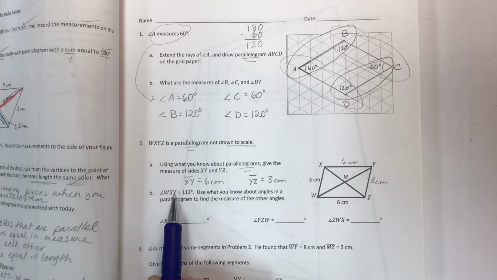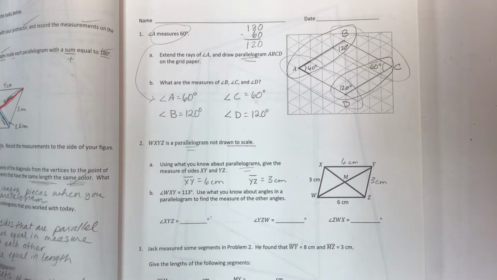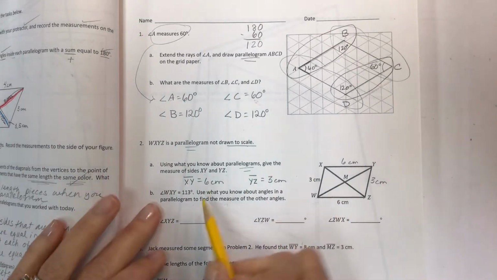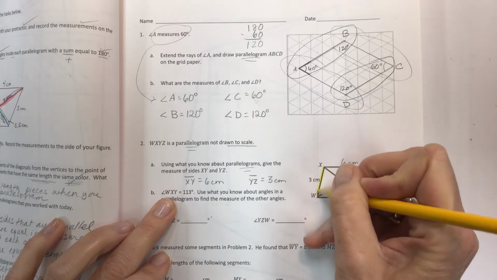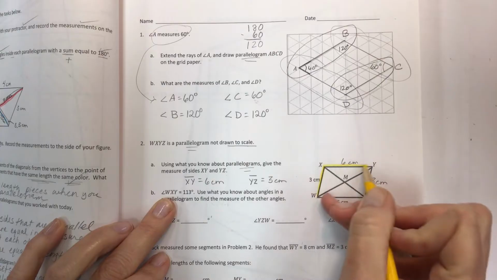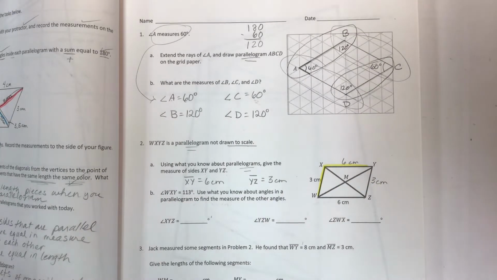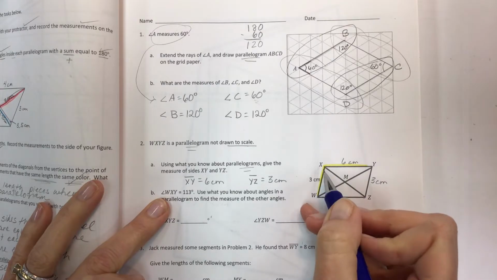Angle WXY. So it's helpful if you use a colored pencil or something to mark what they're talking about. Okay, so if you look, for example, at angle WXY, and they tell you it's this one here, that's the outer angle, and try to remember that in the middle, that's the vertex point for both rays to be extended.